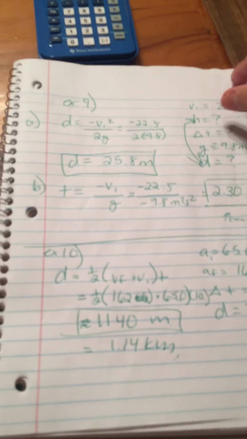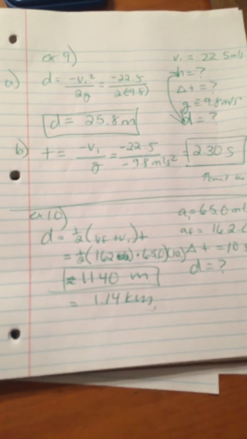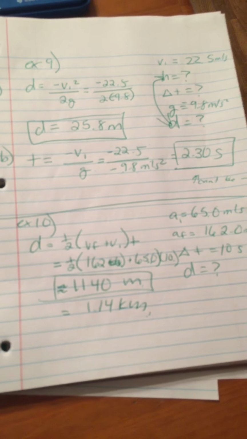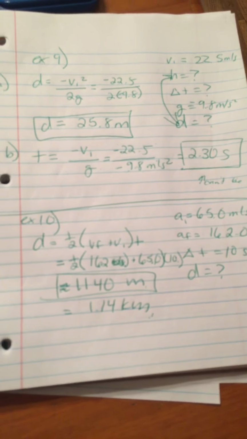Okay, I think that's our last problem. Let me make sure. Yes, it is. So practice all of these on your calculator. Stop the video, go through it, practice them, make sure you can do them. I think they're pretty fun. You just got to know the formulas.